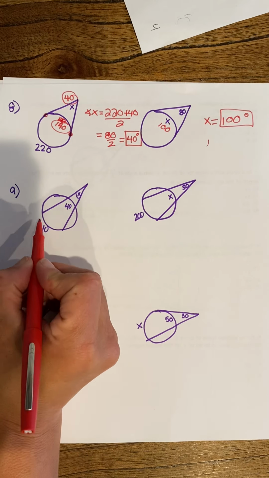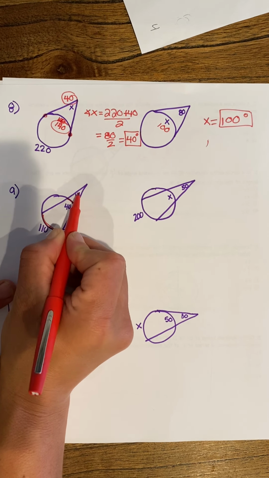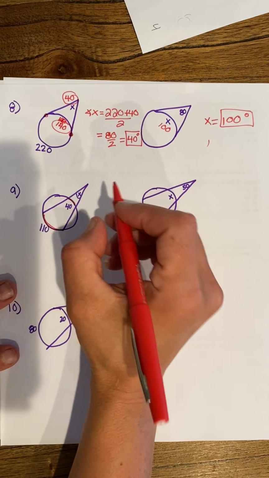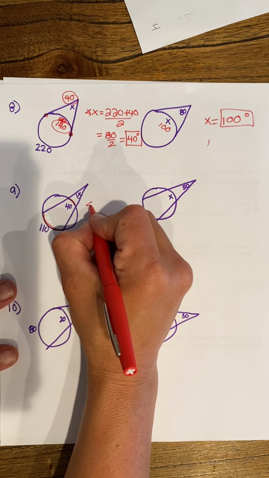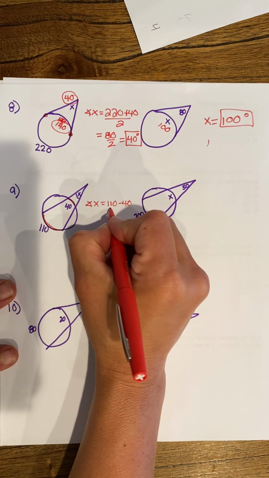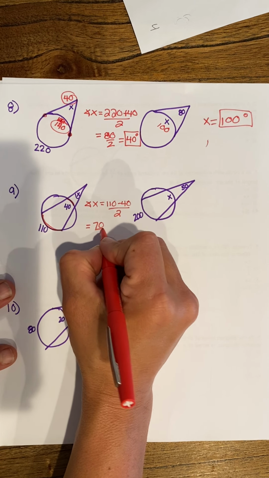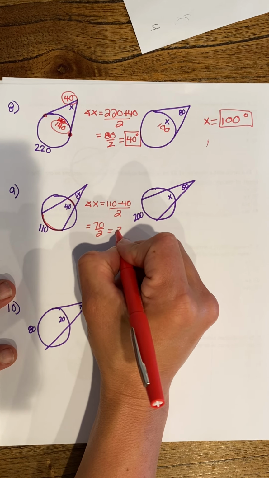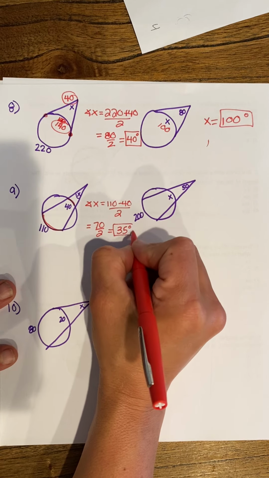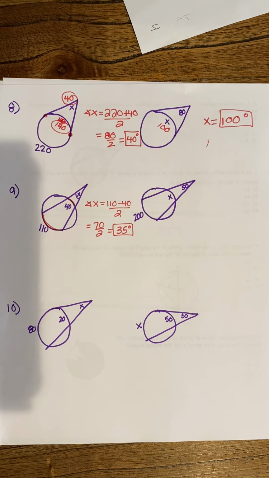So here I have the big arc, the little arc, the angle. So I'm just gonna follow the formula, right? So that means the angle X has to be the big arc minus the little arc divided by 2, right? So here I get 70 divided by 2, so the little arc has to be 35. Okay, so notice clearly not supplementary, but it's the difference of the 2 arcs divided by 2, okay?